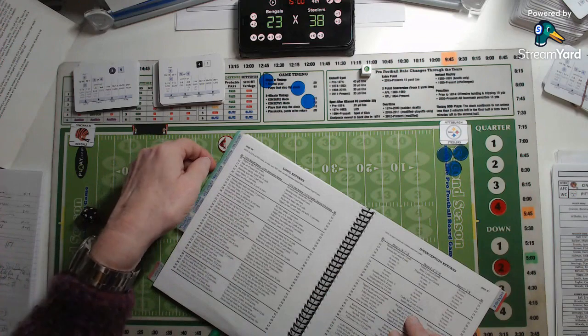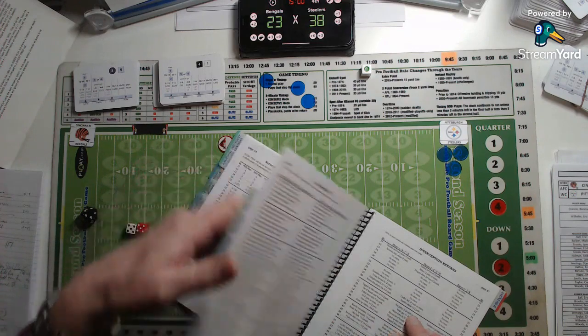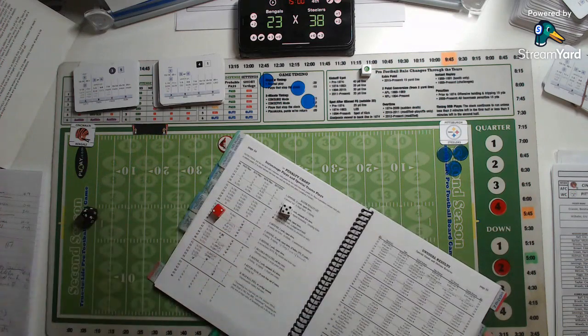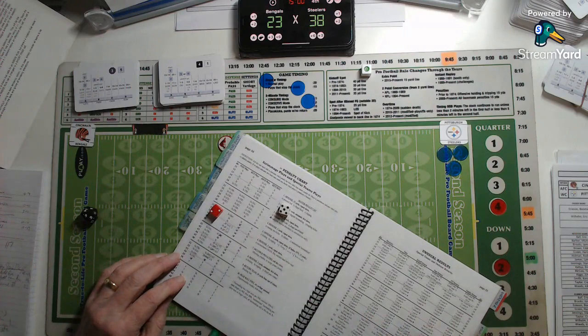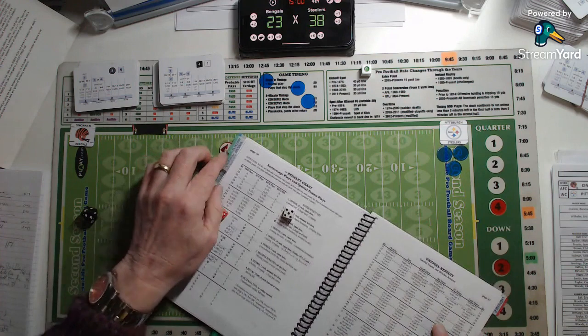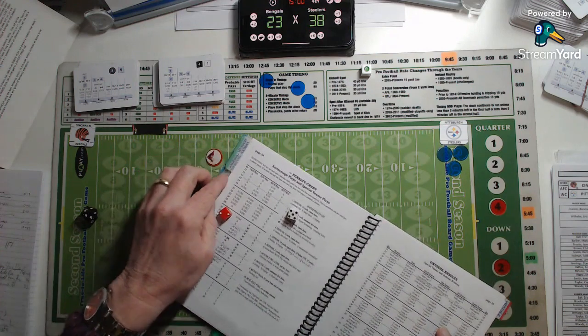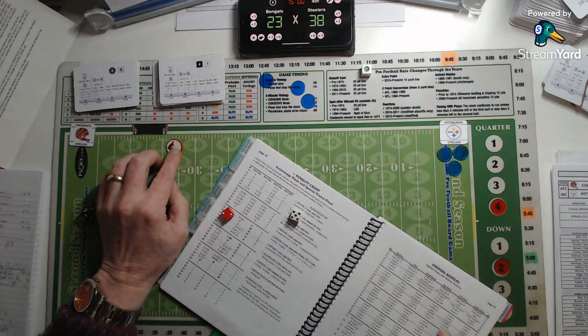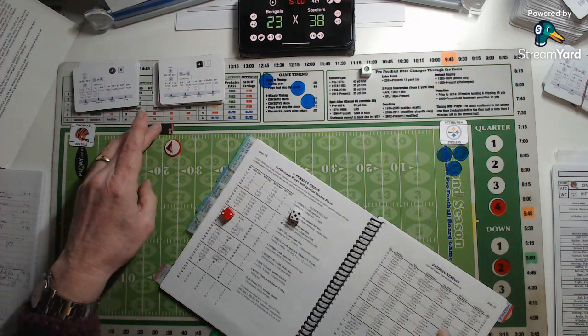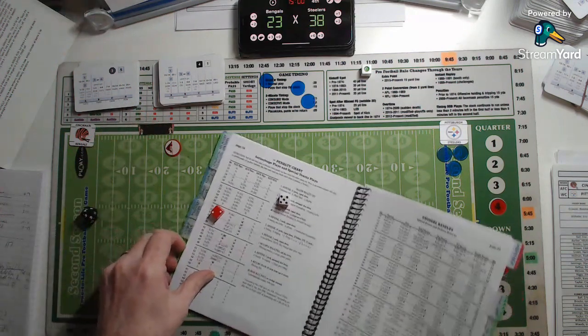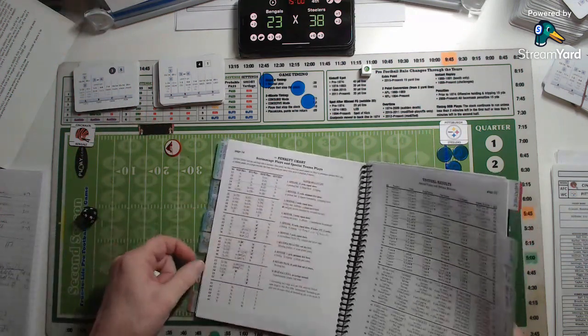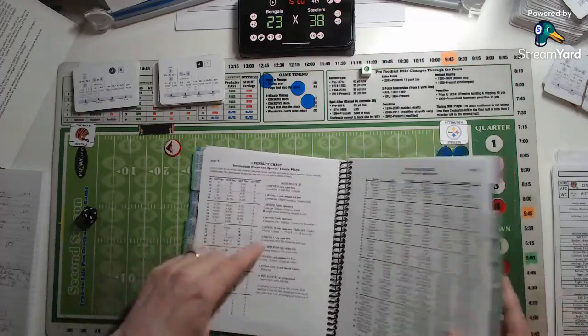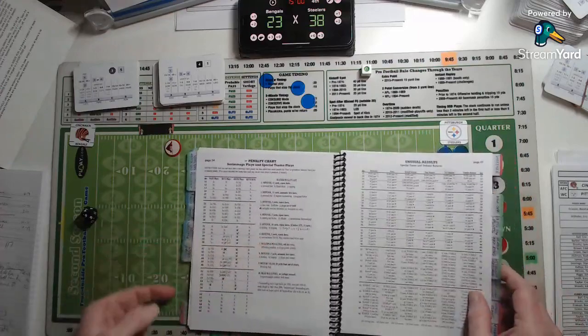Unusual result on the interception. It's going to be a 16-yard return to the 23-yard line of the Bengals, and there is an injury on the play.